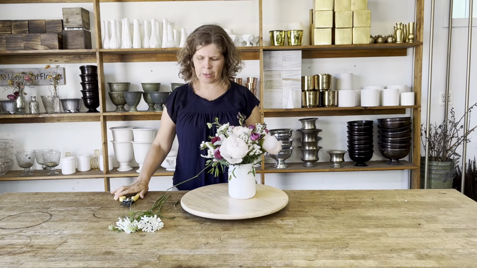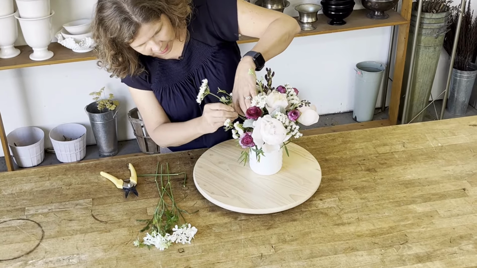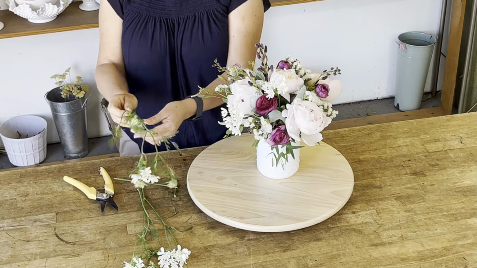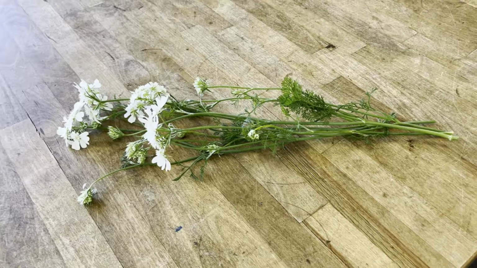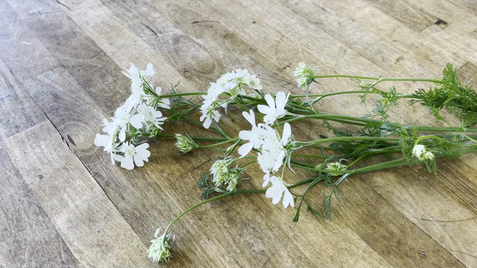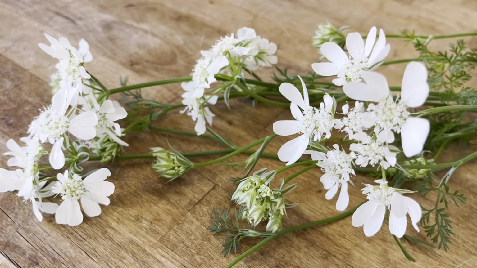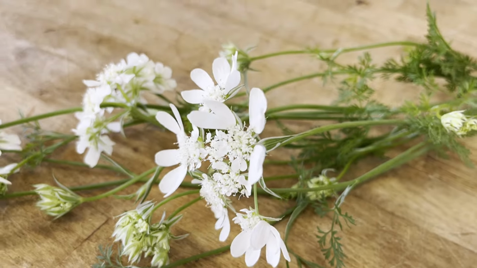can get people really curious about your arrangement, because these are often little pieces, little interesting flowers or foliages that people haven't seen before. Especially when using local flowers, there's a lot of these elements available. So today I'm using Orlaya, which is a very whimsical kind of wildflower looking flower that I'm just going to add in here at the end.